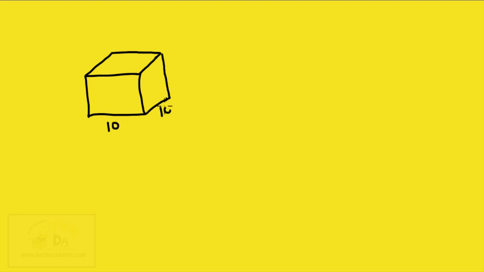I mentioned that cubes are similar shapes, and I'm going to show you why. So here's one cube, and this is a cube with sides of length 10 centimeters. So all the sides have a length of 10 centimeters. It's a cube, so these are the key dimensions. And here's another one, which is bigger.